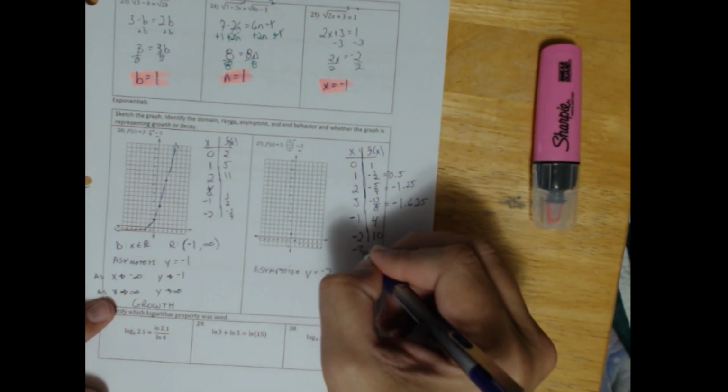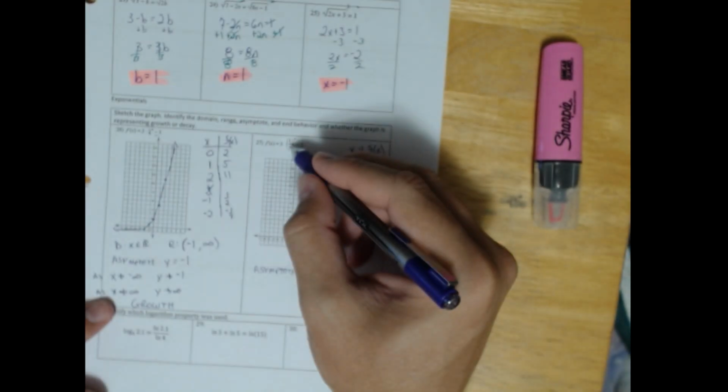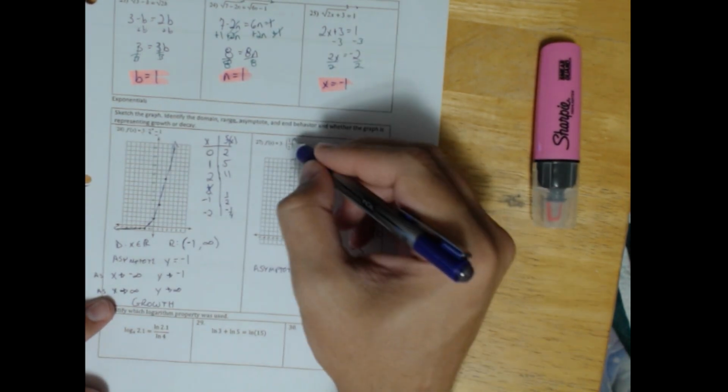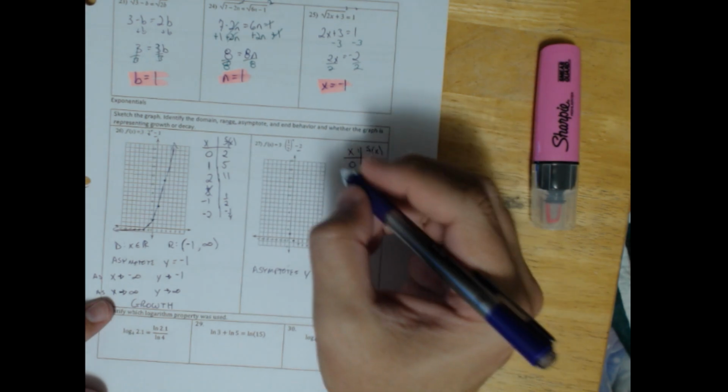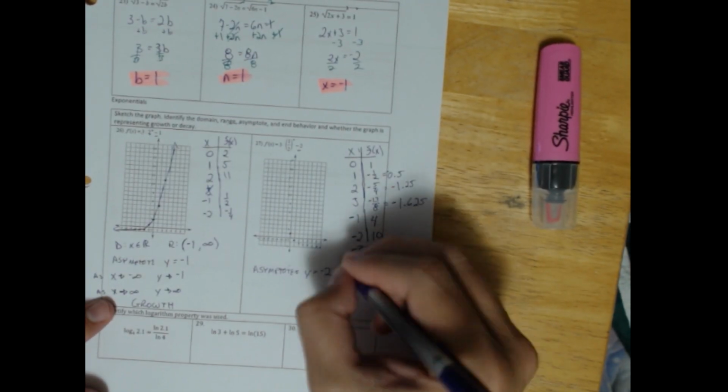Okay, let's do one more. -3. It flips it, so this is going to be 2 to the third power. The negative will flip that fraction again. So 2 to the third power is 8. 3 times 8 is 24. Minus 2 is 22. That's off our graph. We can't really graph that.